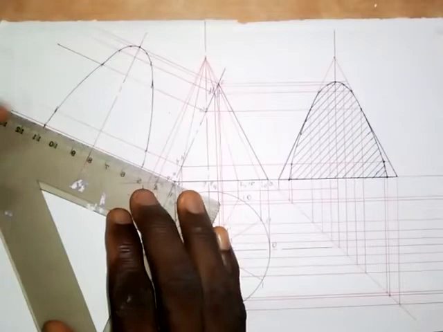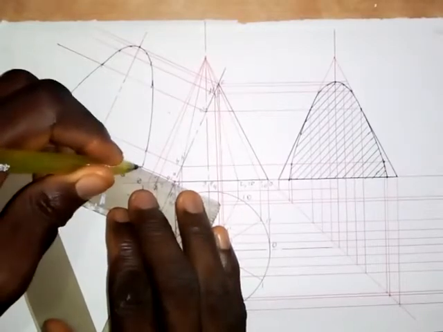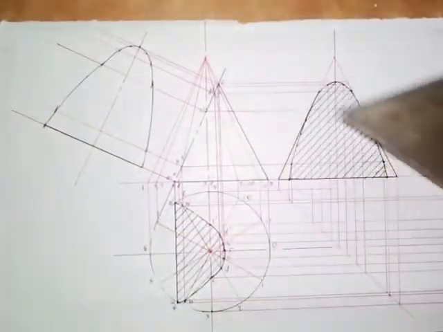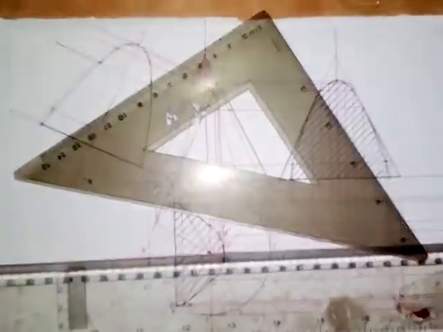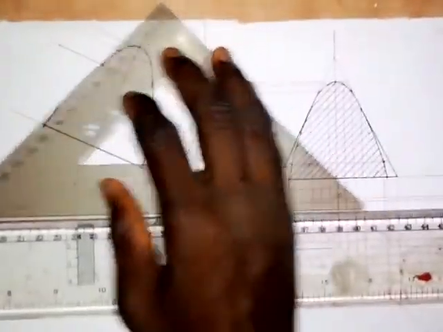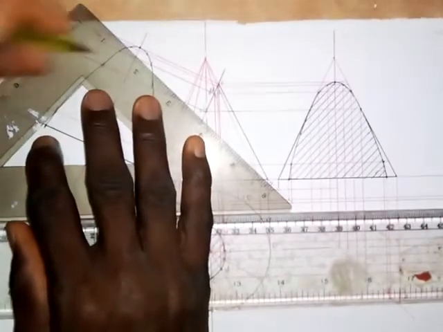This base part, I will make it a thick line. So this is the true shape of the cut surface. I will need to arch this surface too. I'll just arch it in this direction.